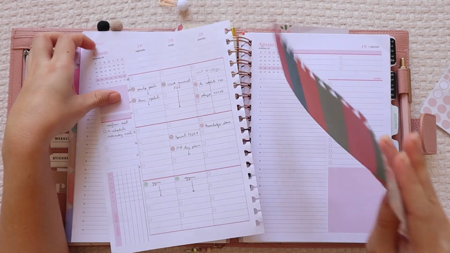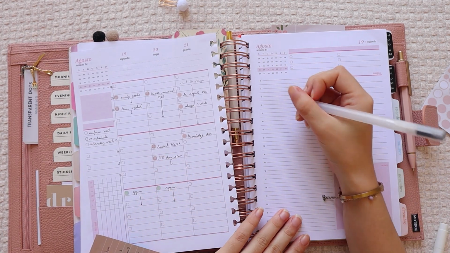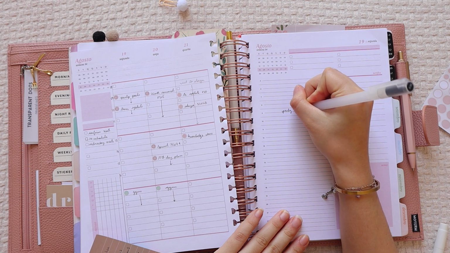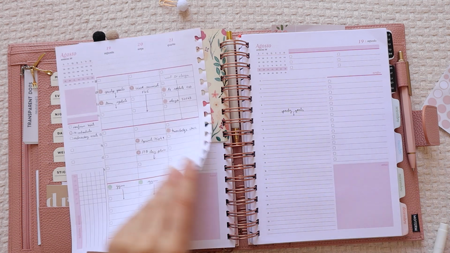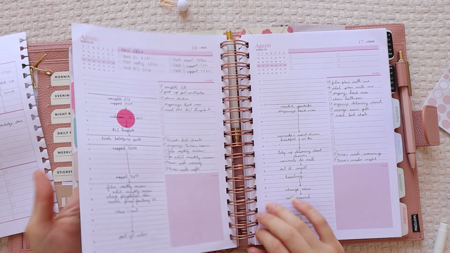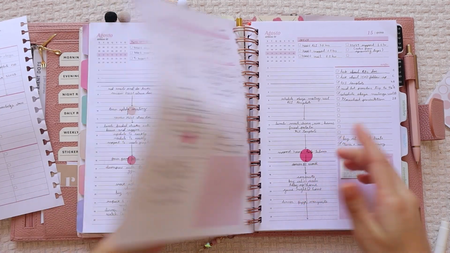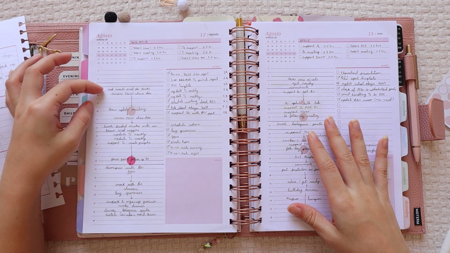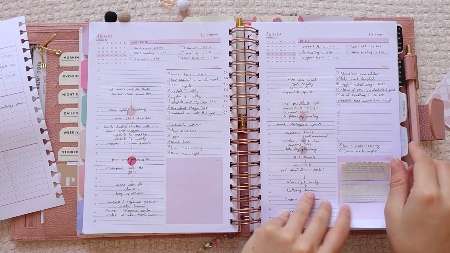So on Monday I have my yearly goals meeting. So yearly goals. And this is going to be from 9 o'clock until 10. Let me just show you what last week looked like. So last week I tried using the stickers in the middle of the page, and some of you suggested that I use the side here to put the stickers, and I'm going to try that this week.